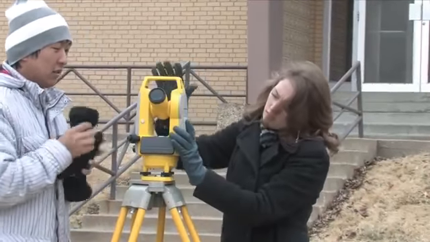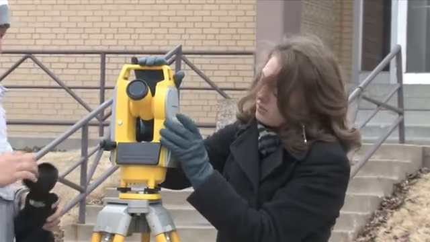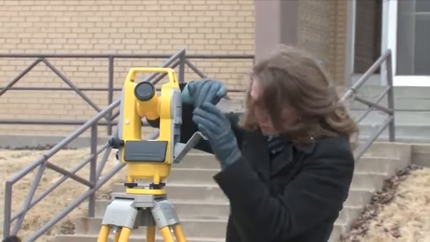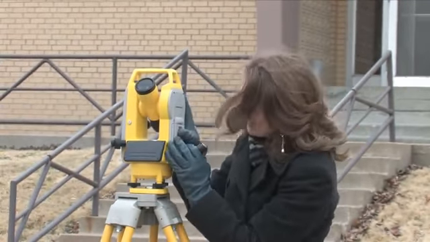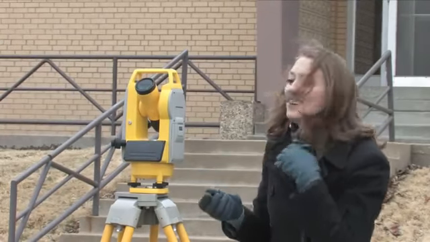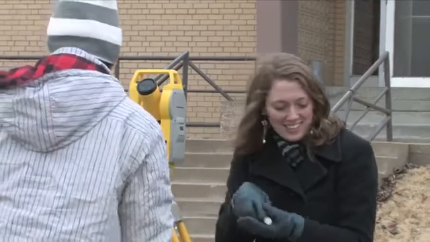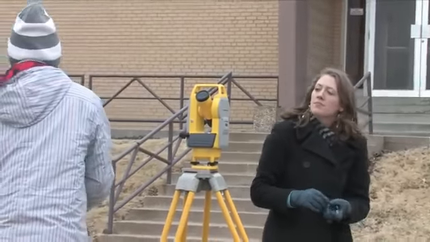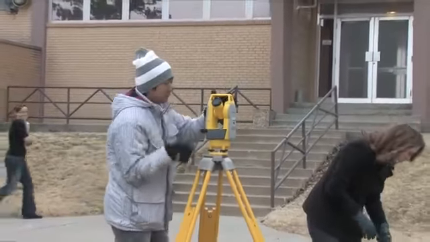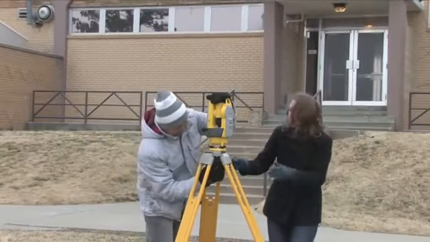This completes the process for angle A, B, C. Continue on for each subsequent angle on your traverse polygon. Once the team is done with the instrument, place the lens cap back on the scope and remove the batteries. Gently remove the instrument from the tripod and return to the case.